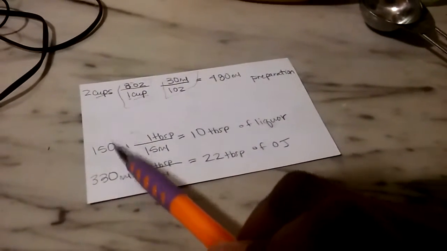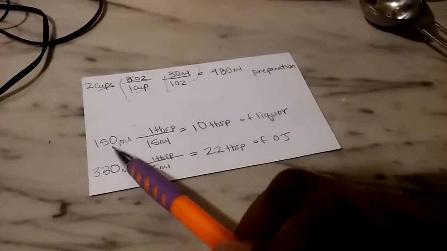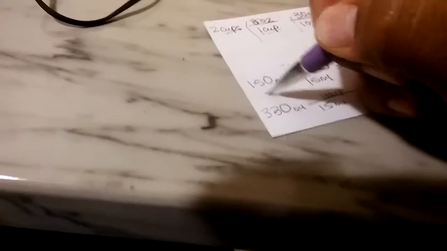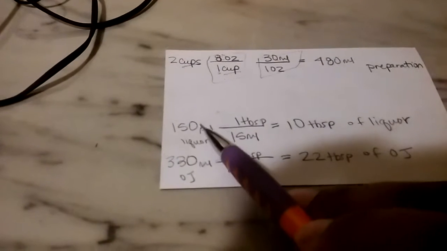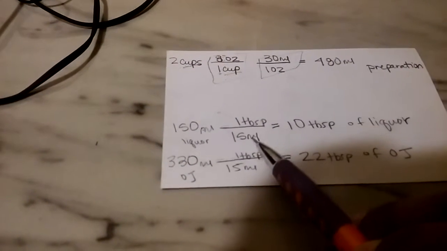Start with 150 here. This is your starting point. 150 mLs of liquor. I'm just going to make sure y'all know that: whatever unit's here, it has to be down here.